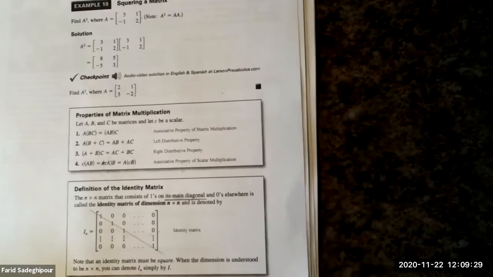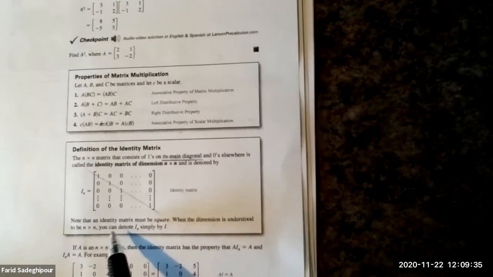Another thing is they call it identity matrix. What is identity matrix? Identity matrix is a kind of matrix where all the numbers on the diagonal are 1 and the rest are all 0. I want to show you, if you take a number and multiply by 1, does 1 change anything?